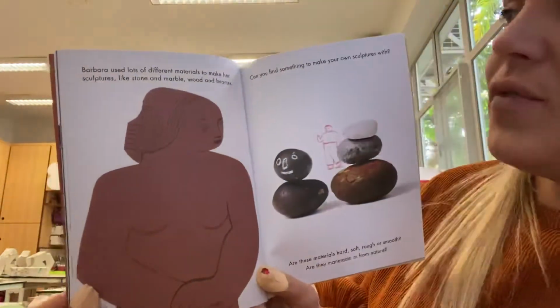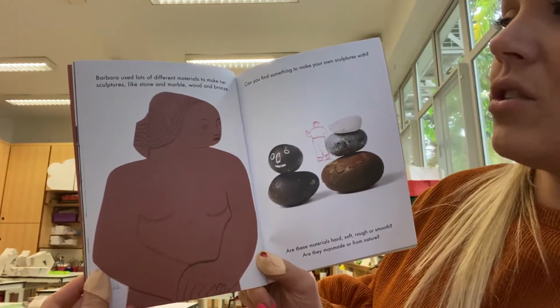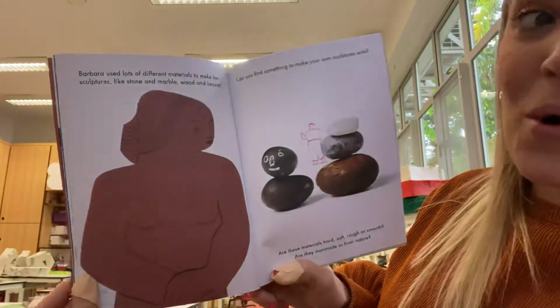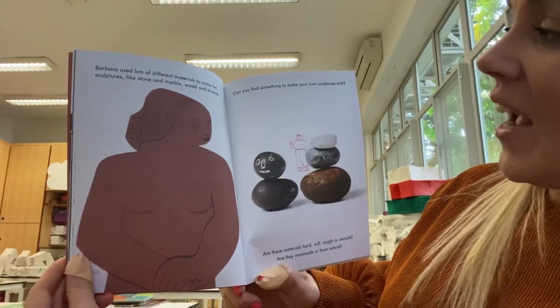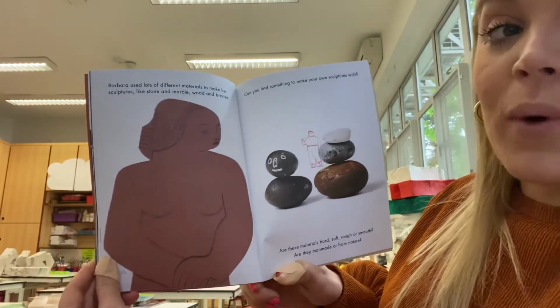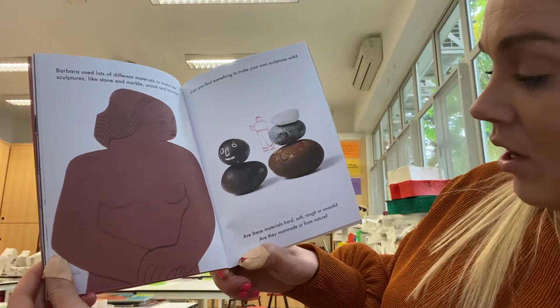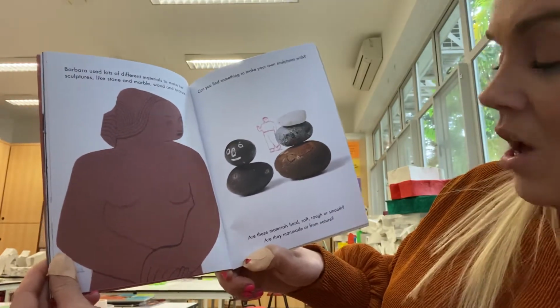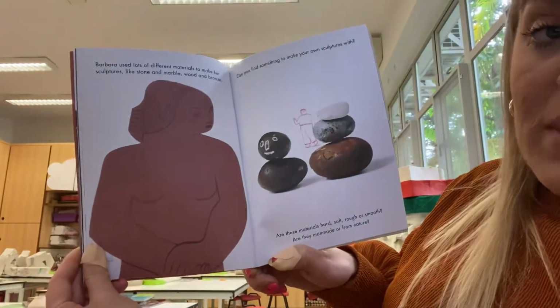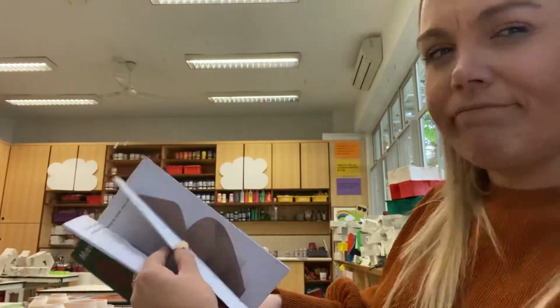Barbara used lots of different materials to make her sculptures, like stone and marble, wood and bronze. Aha, there we go. Can you find something to make your own sculpture with? Now this is where your task is going to come in. These materials are hard, soft, rough or smooth. Are they man-made or from nature? Have a think.